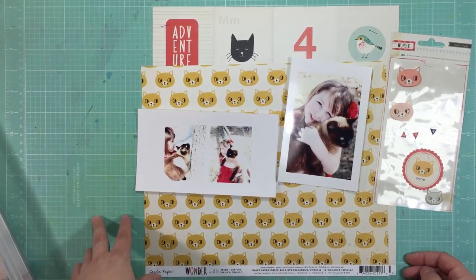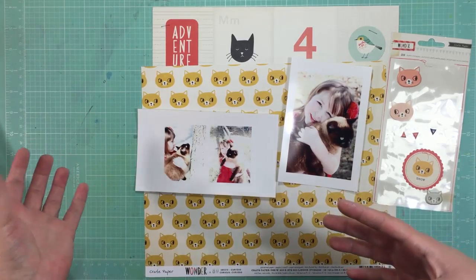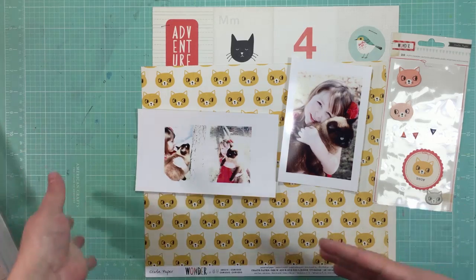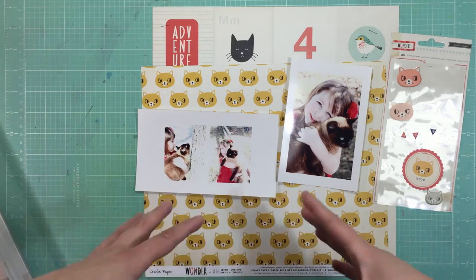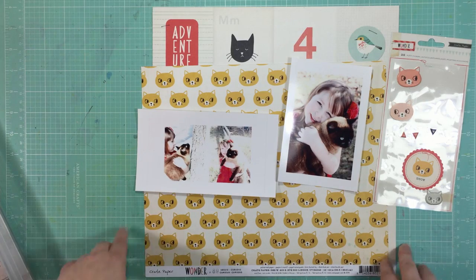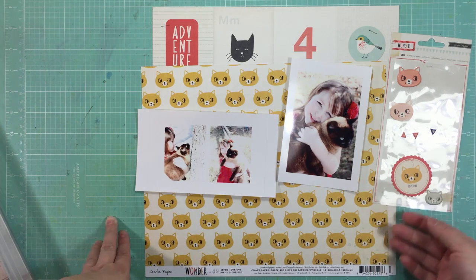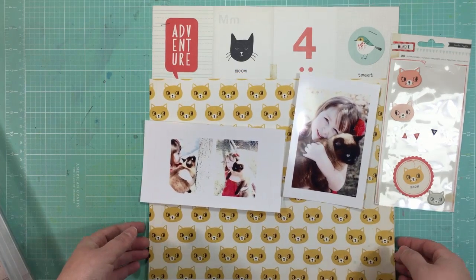Last week I talked about how a lot of kits have repeating elements throughout all of the different products. So I used the word hello a couple of different times and it appears several times throughout the collection. Another thing that appears throughout this collection is cats. And I wanted to show you again how you can run with that and put a ton of cats on one layout, but also how sometimes things like that can inspire a layout.